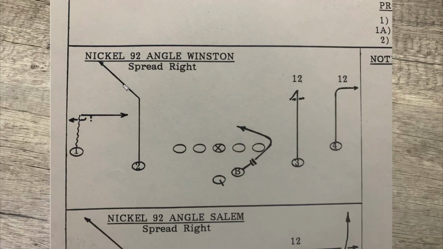So now you can see we have nickel 92, angle Winston. The angle in this case we just talked about. It's that smash concept here. You have down low in the flat, corner up over the top. The Winston is the out route on the outside with the curl on the inside, back check release to that side. So we just saw if we come out versus cover 2, corner, safety, safety, corner.